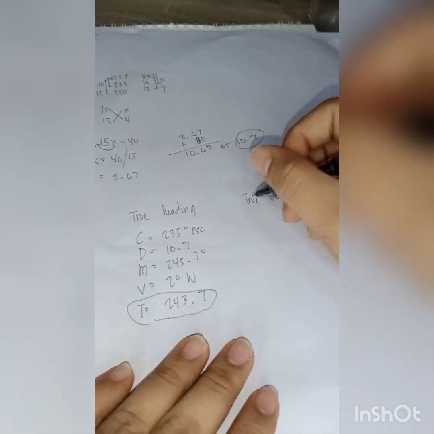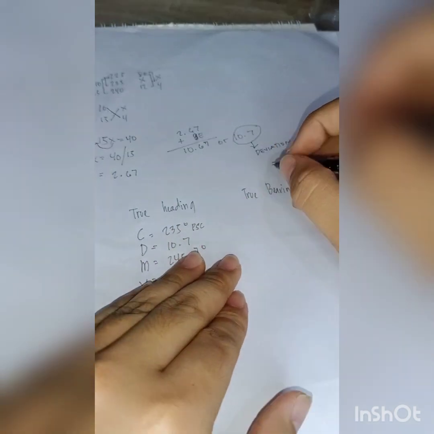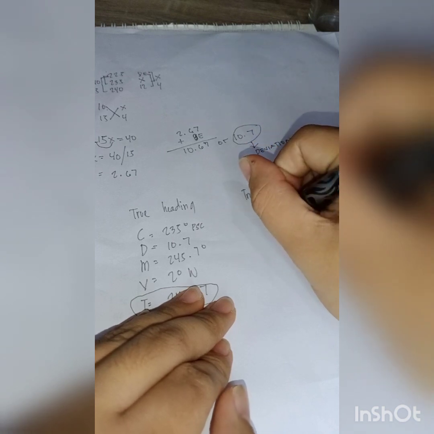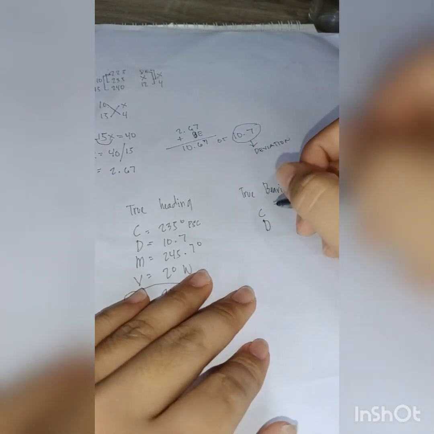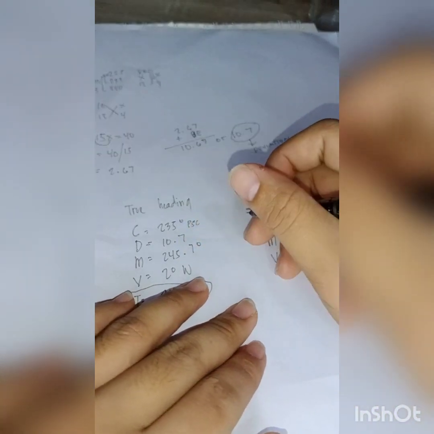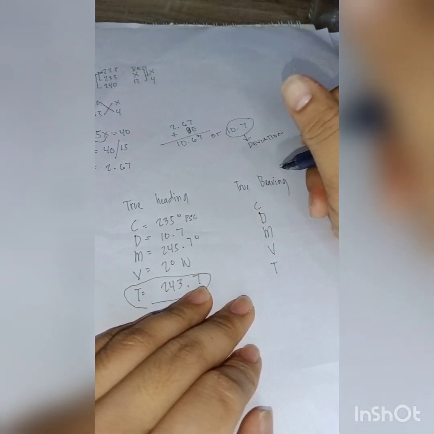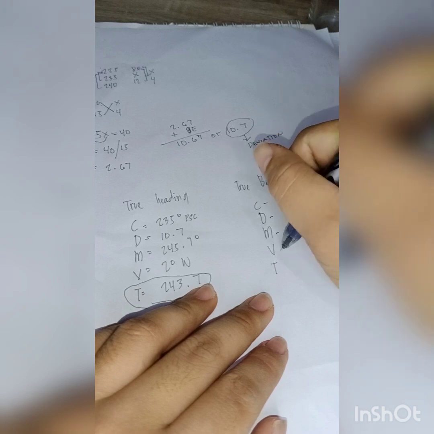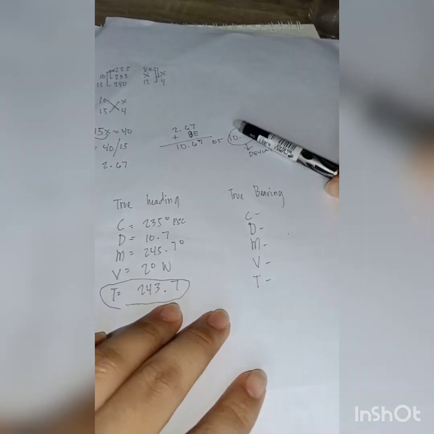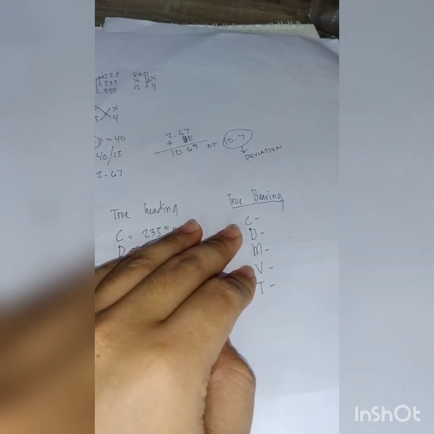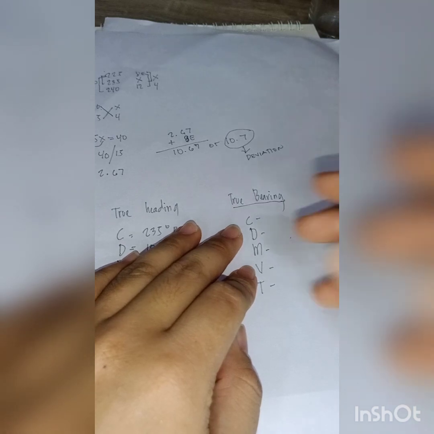Next, we need the true bearing. We write compass heading, deviation, magnetic heading, variation, and true bearing.